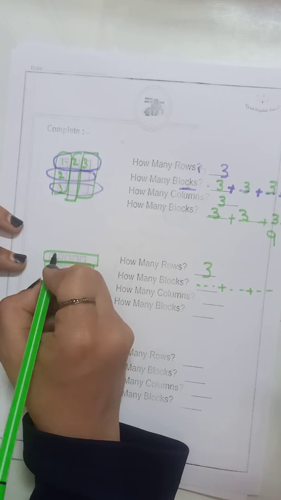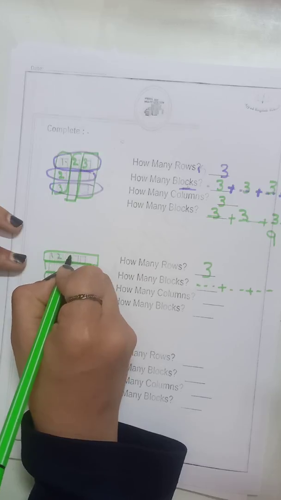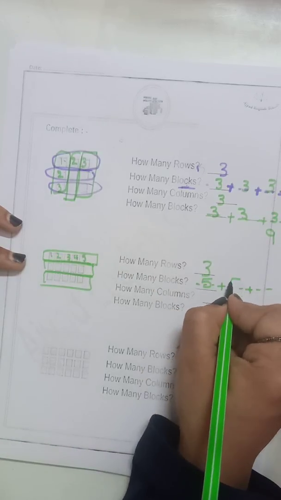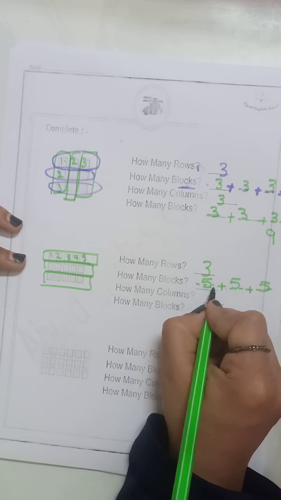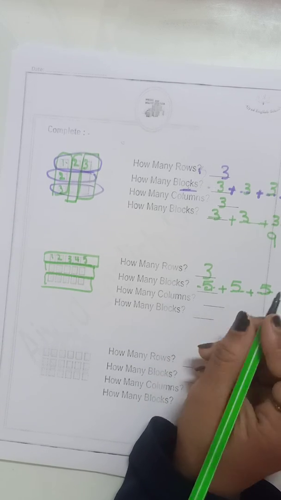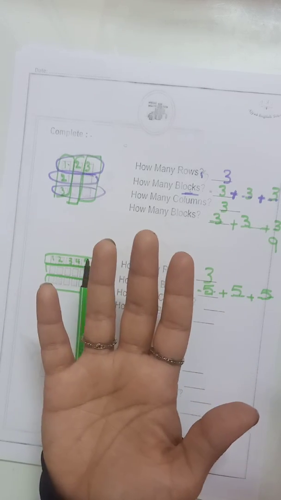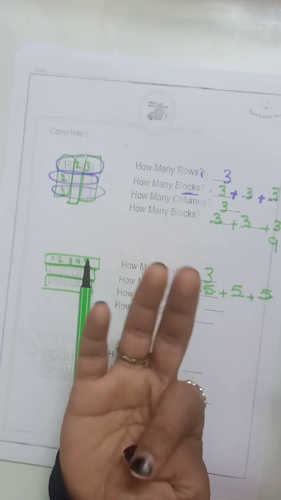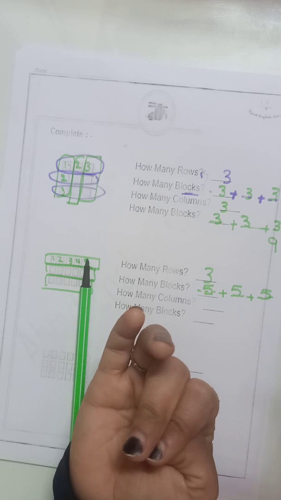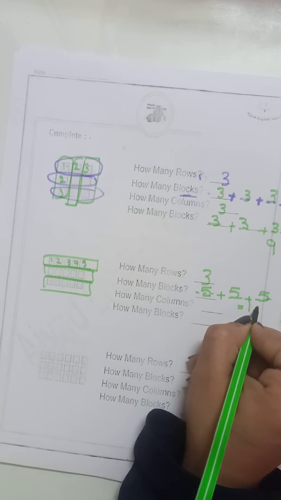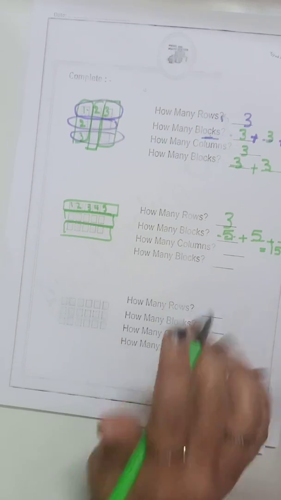How many elements in each? 1, 2, 3, 4, 5. 5 plus 5 plus 5. 5 plus 5 equals 10 from the double. Plus 5, after 10, open how many fingers? 5. After 10, 11, 12, excellent, 13, 14, 15. So we have 15 blocks.